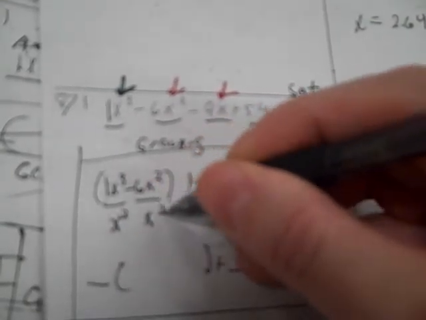Now x. Both of these have x's, smallest ones to the second. Both of these do not have x's, so we won't put an x there. Then I GCF, 1 and 6, that's 1. And then let's check 9 and 54, see what they say about that. And that is 9, okay? So negative 9. Then whatever I'm dividing by here goes into the line, because it should be the same thing. And whatever I'm dividing by here goes into the line here.